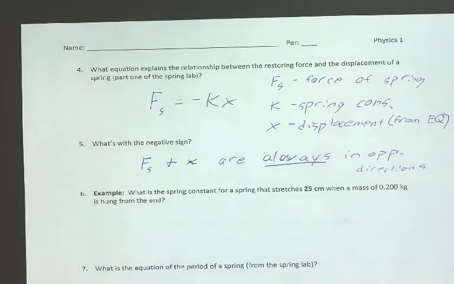So if I lift something up, that's a positive X, which means F is negative. Okay? If I pull something down, that's a negative X, which means F is positive. One of them has to be negative every single time.